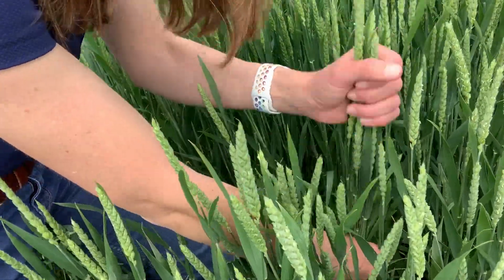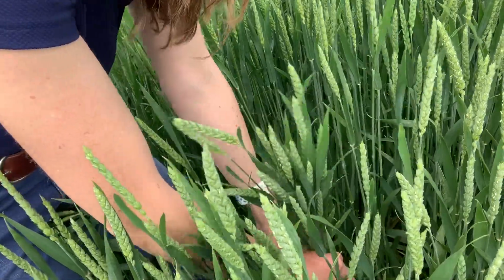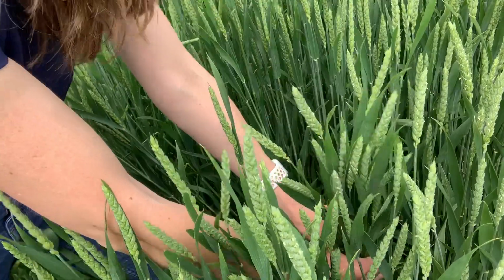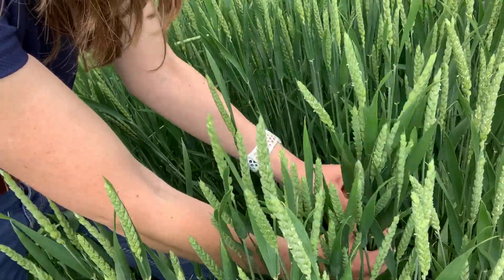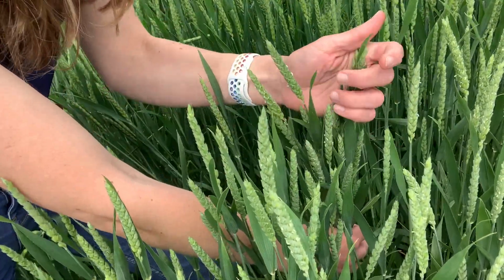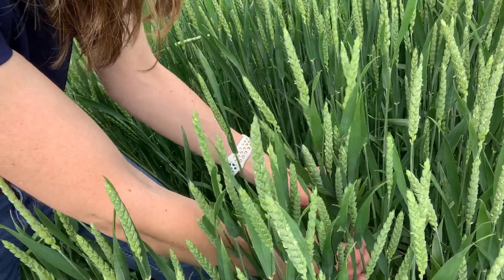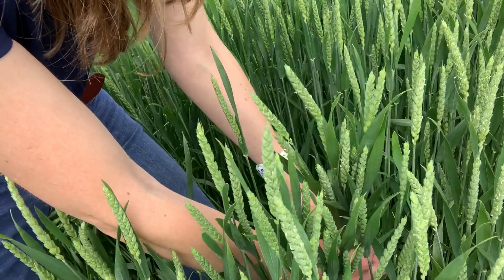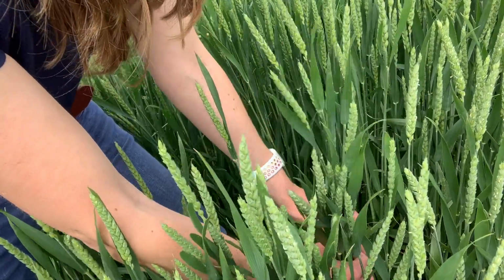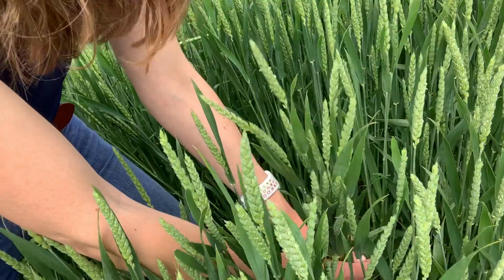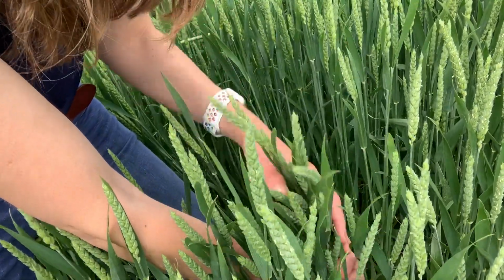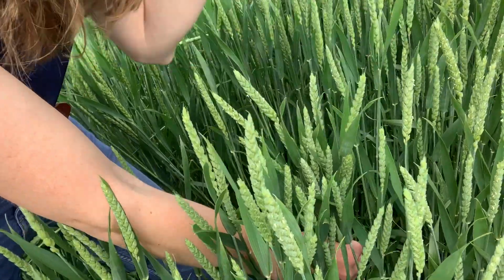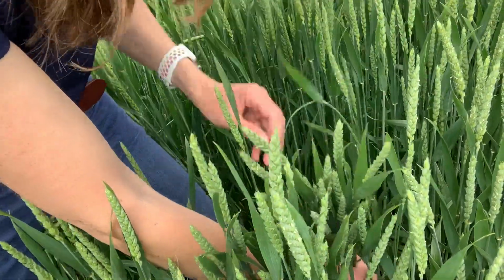And it's very important that you count every spike that you see in that little area, because there's going to be spikes of all different sizes. You know, the main spikes and spikes from tillers. And so you want to make sure that you get all the different sizes represented, so that you're not just looking at the big spikes or the small spikes. You want to look at and get a good range, a good estimate of what's actually in that field.